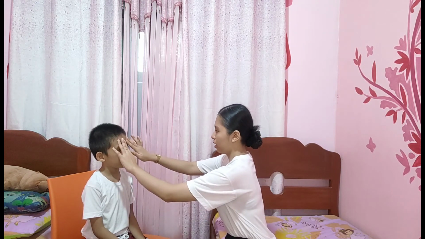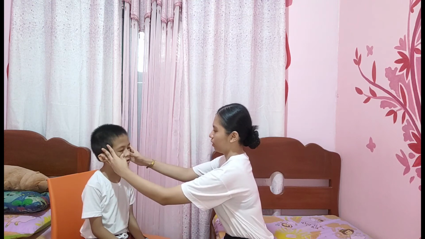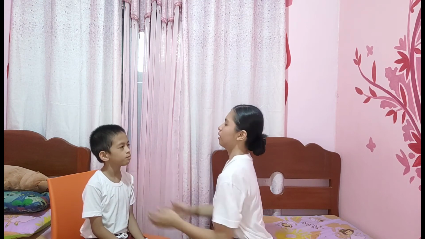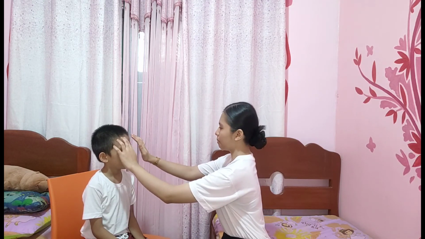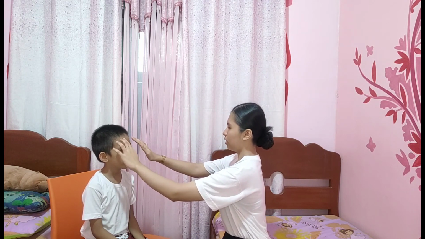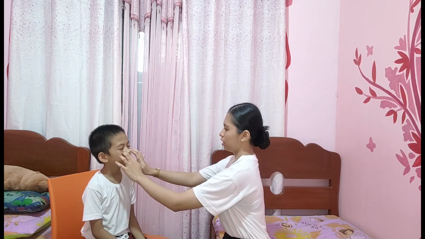Now, sir, I am going to palpate your frontal and maxillary sinuses. Tell me if there's pain, okay? No. I am going to percuss it, okay? Tell me if there's any pain. No. Here, no. Here, the maxillary sinuses. Okay. Negative for pain upon palpation and percussion.